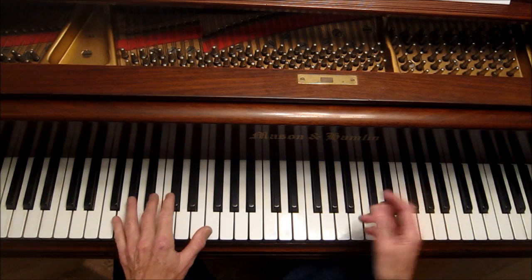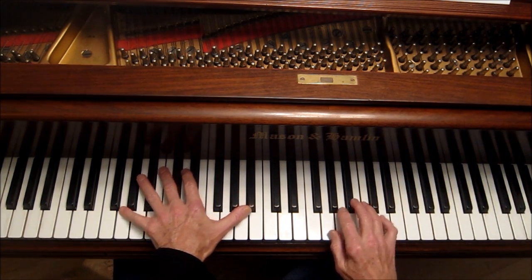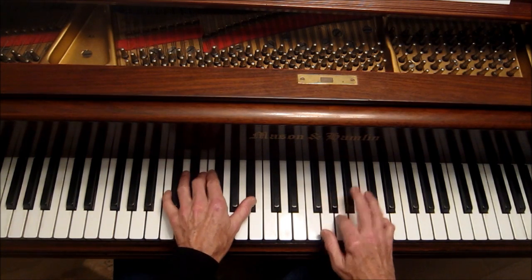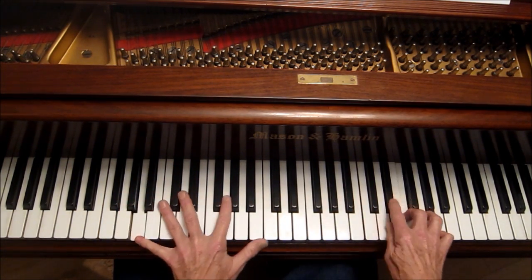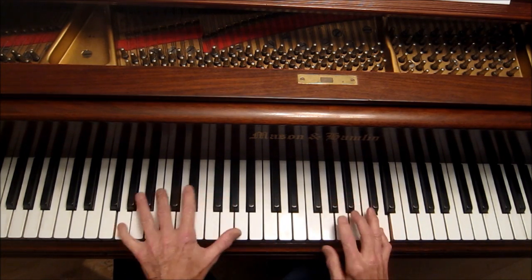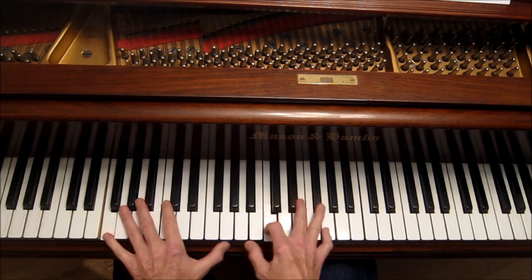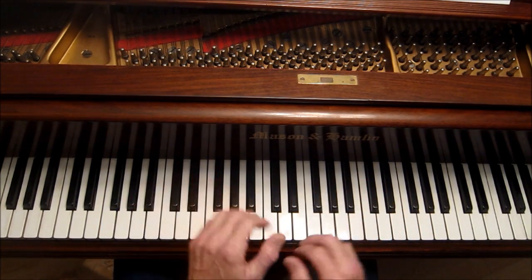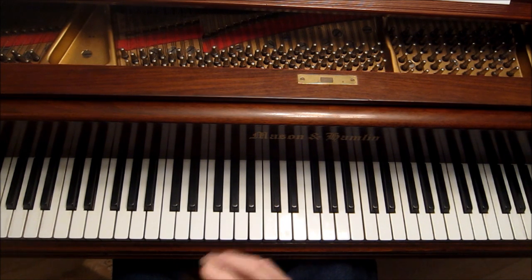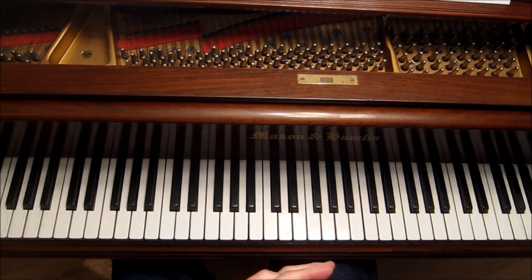So there you have it. Now here's another one, a little more complicated, but it'll be on the sheet so you can learn it. Like that.